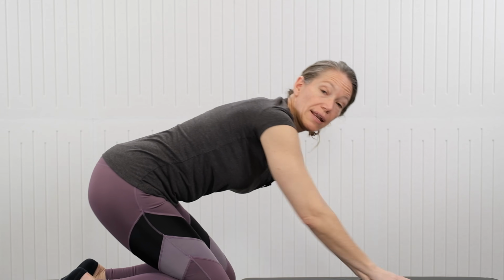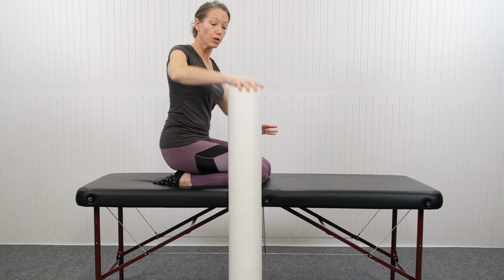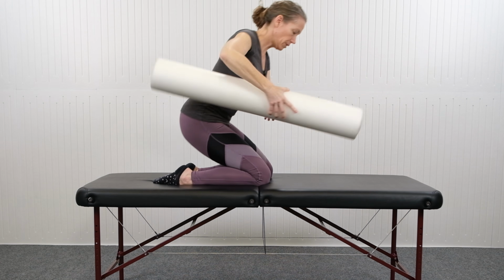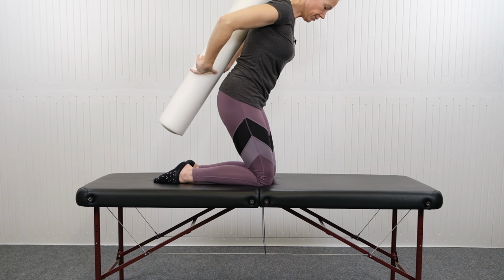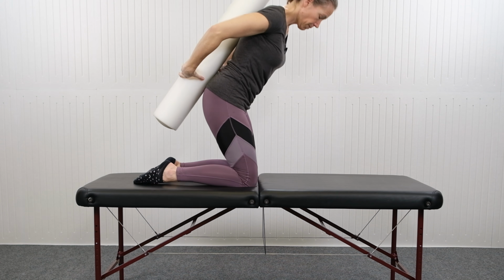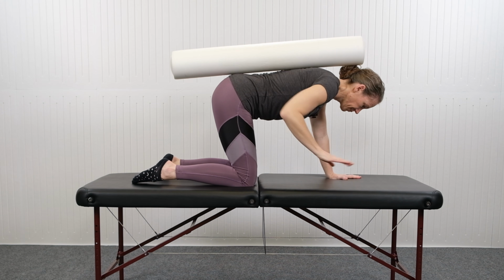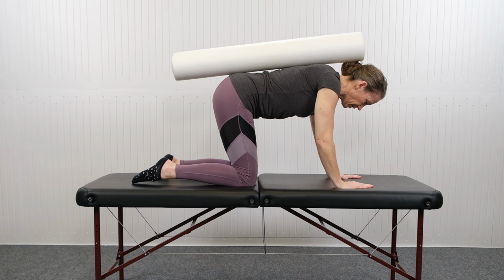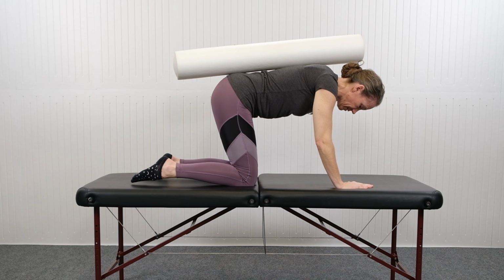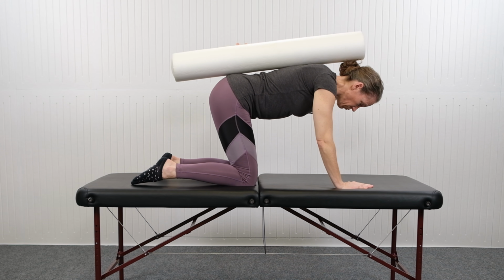Now I'll show you how to add the foam roller for some biofeedback to help you maintain neutral alignment of your spine. Bring your foam roller up behind you, right along your spine. And then see if you can maintain balance with the foam roller right along your spine.